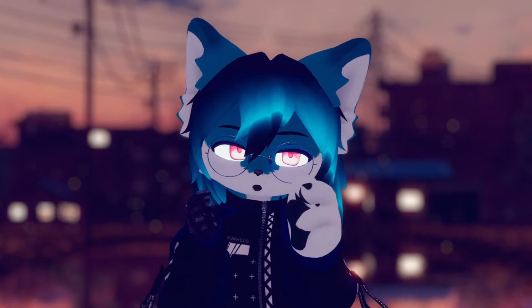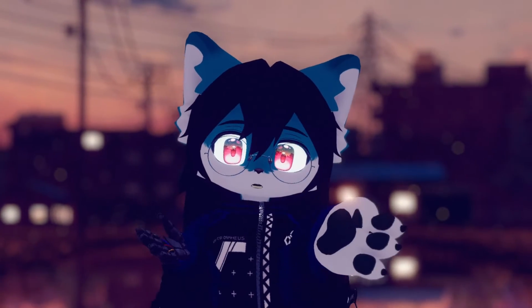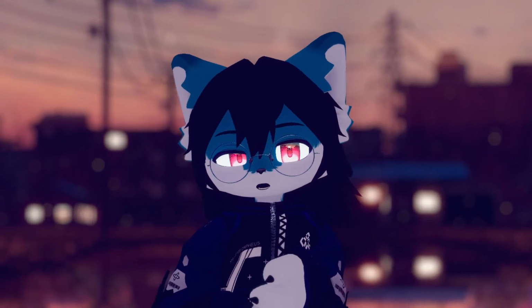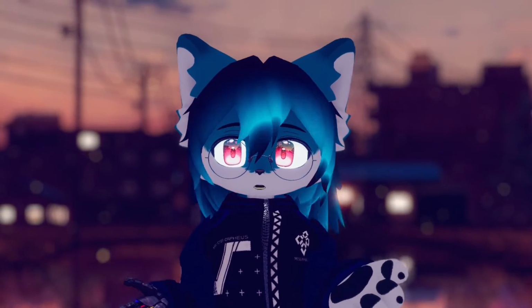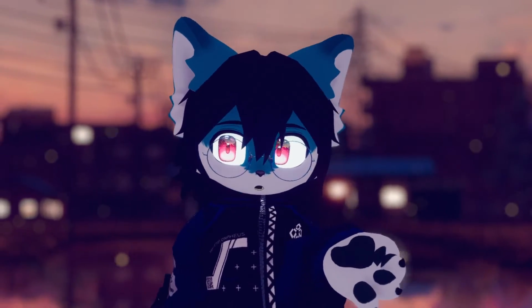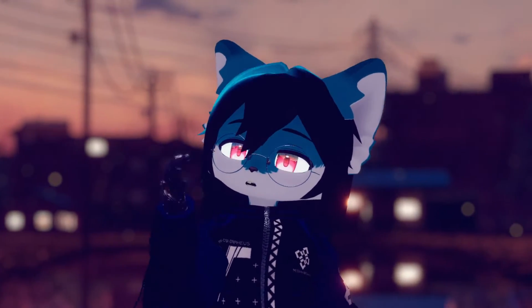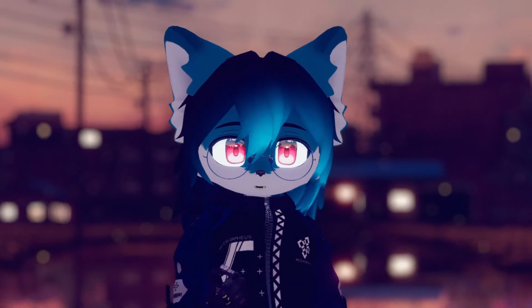If you know a little bit about world creation, probably you already heard about post-processing. And of course, VRChat avatars don't have access to post-processing. Probably because it's unnecessary and it would break a bunch of stuff. Technically, it's a VRChat limitation.